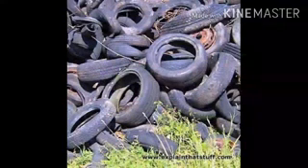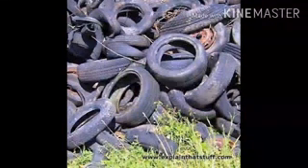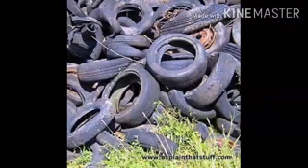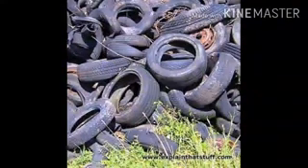Although there are something like 200 plants in the world that produce latex, over 99% of the world's natural rubber is made from the latex that comes from a tree species called Hevea brasiliensis, widely known as the rubber tree.